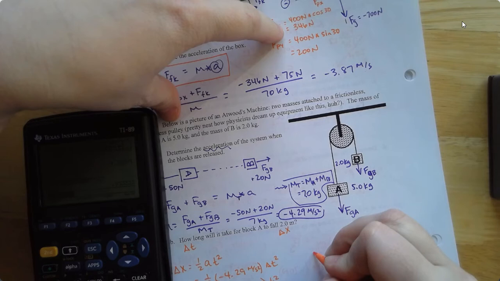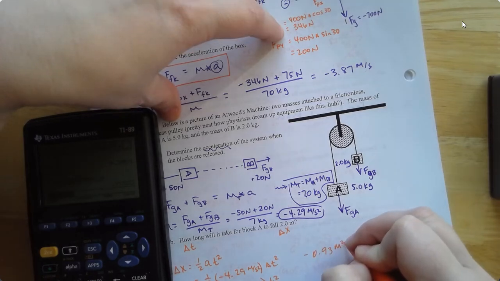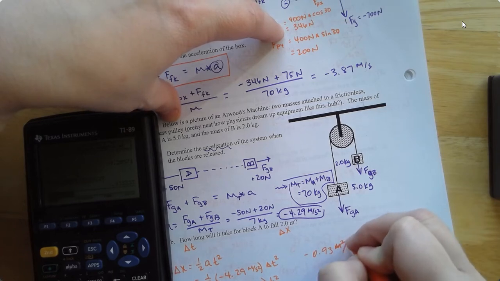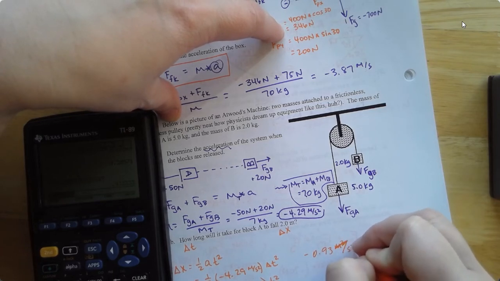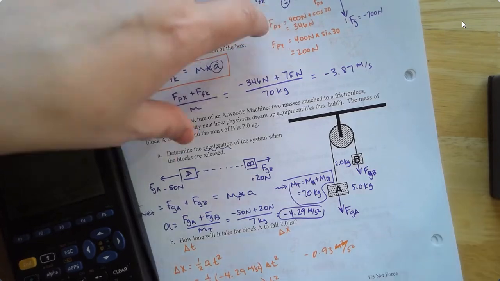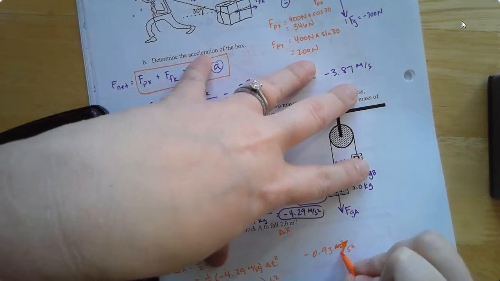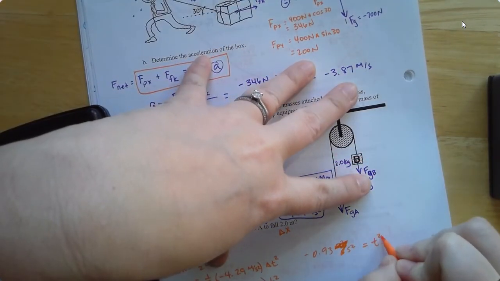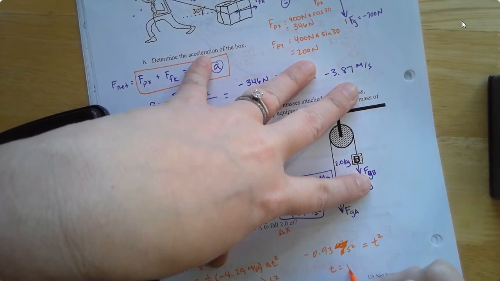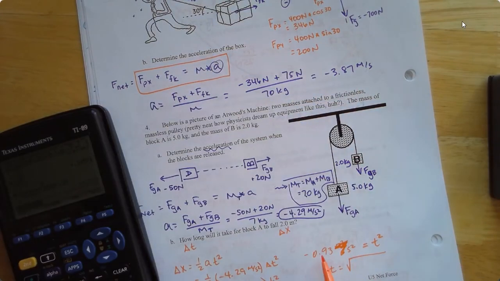minus 0.93 meters squared per, whoops, actually the meters go away, don't they? It's just 1 over second squared. Is that right? Nope, just second squared. Second squared equals time squared. So time is going to be the square root. Can we have a negative time? Does that work? That doesn't work.